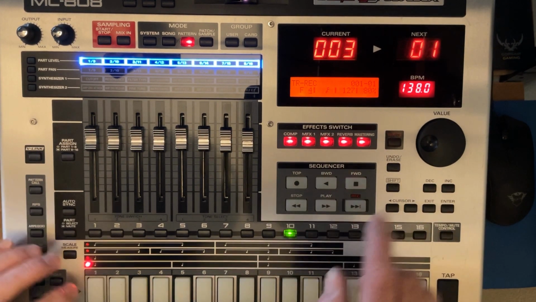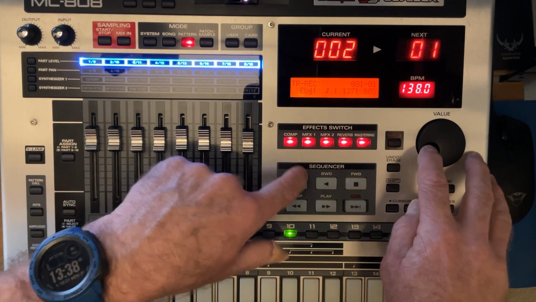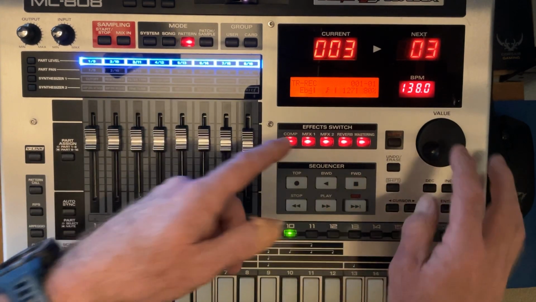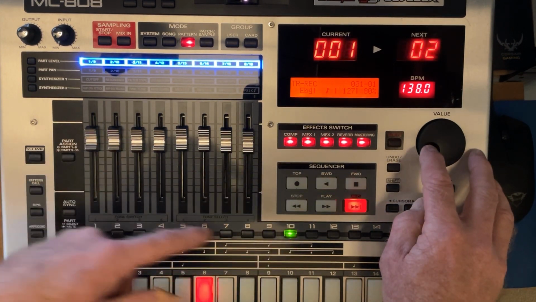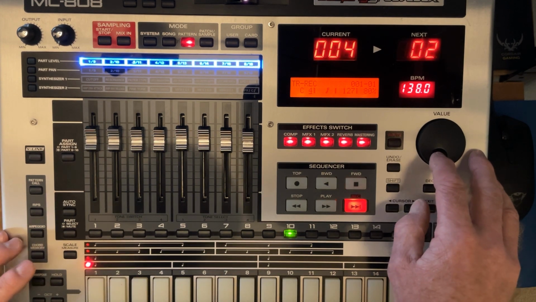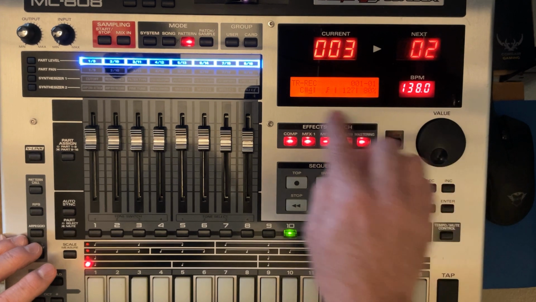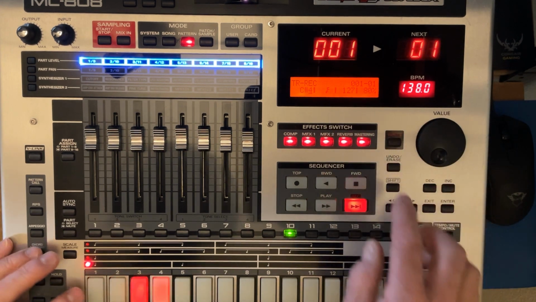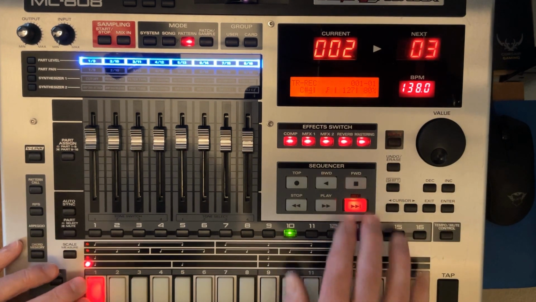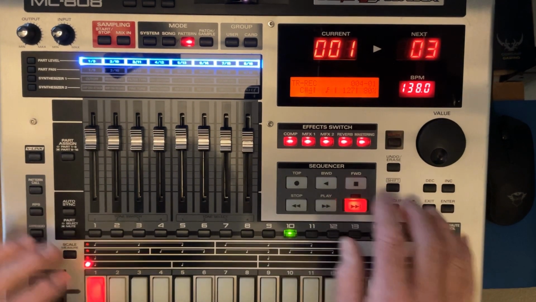Right, so we've got rid of it. I'm now selecting, because it's a drum kit, I can select a different one of the samples. Right, so we'll try using that. And we'll just have a basic drum beat, go to bar 2, bar 3 and bar 4.